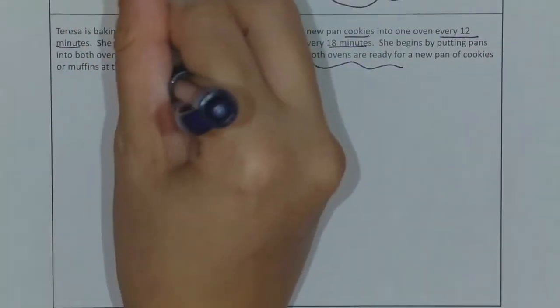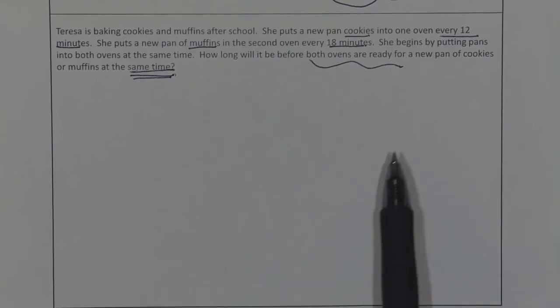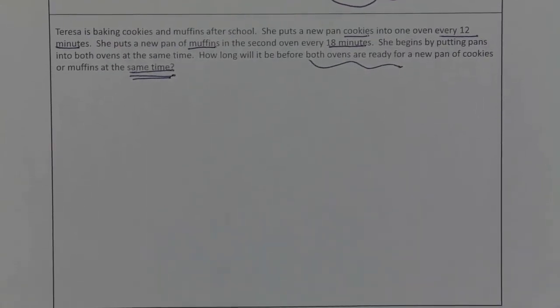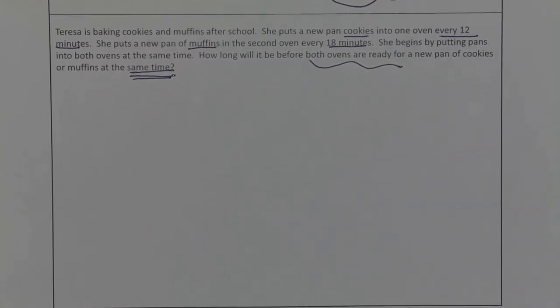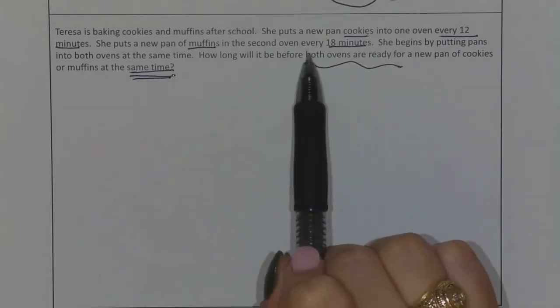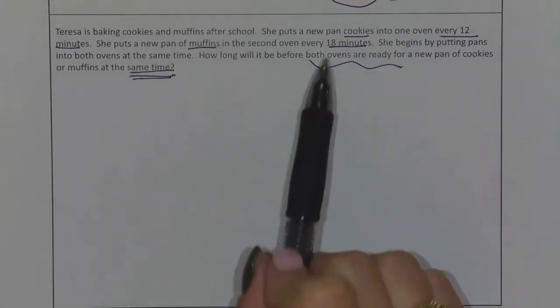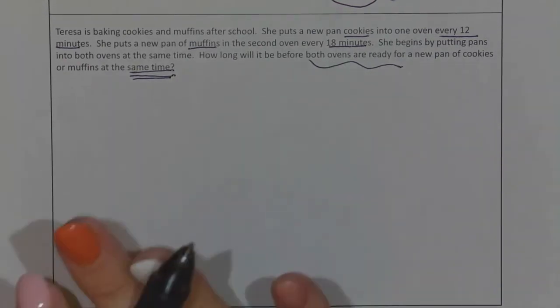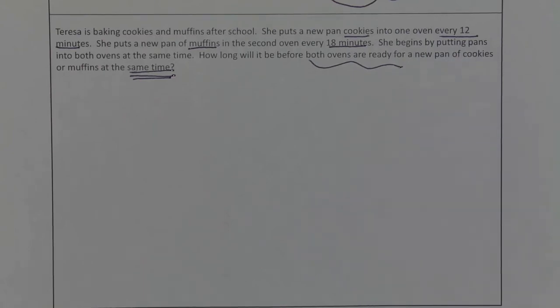Okay, so what this means is she's going to put cookies and muffins into the oven together. Those cookies are going to be done in 12 minutes. So she's going to take the cookies out, put a new batch in, but there's still 6 minutes left on the muffins. So she's going to let the muffins go for 6 minutes. Then when she takes the muffins out, she's going to put a new set of muffins in, but that means there's still 6 minutes left on the cookies. So she keeps going back and forth. So I want to know, when will both ovens be empty, ready for a new sheet?